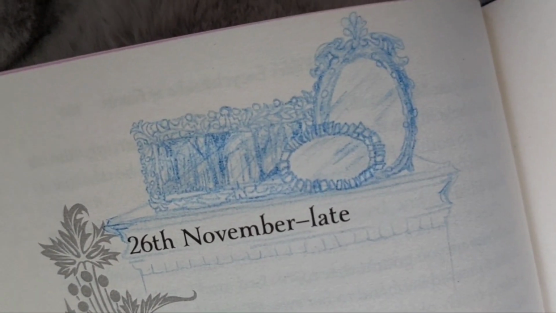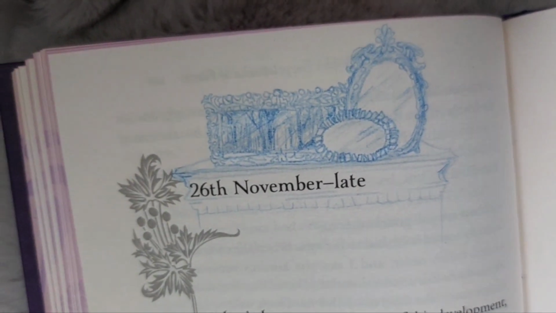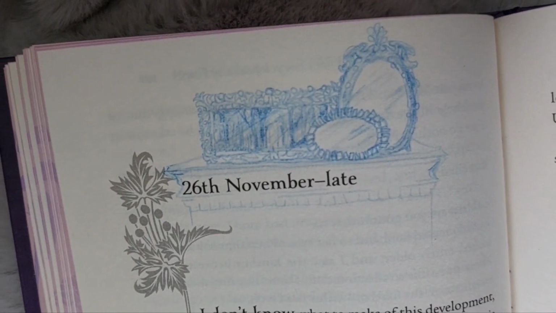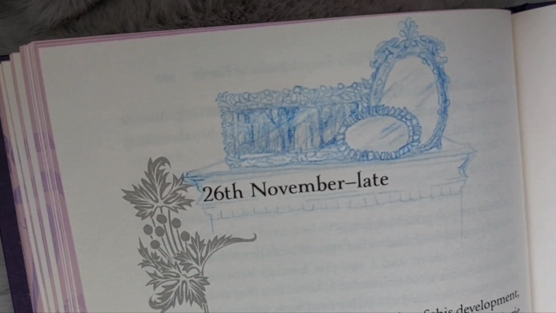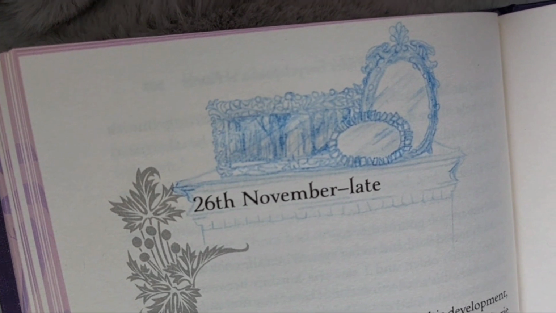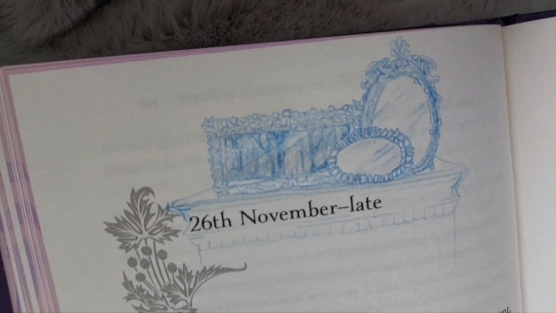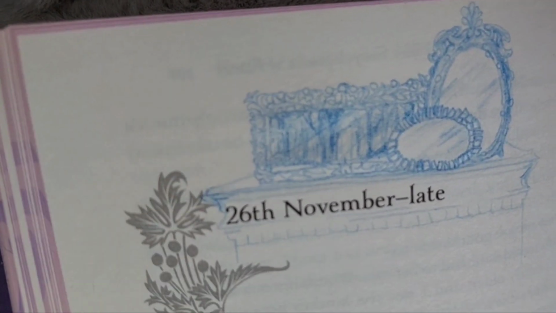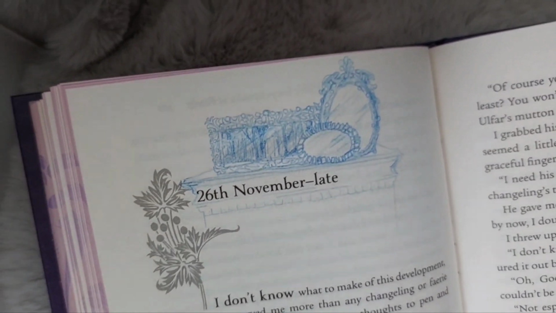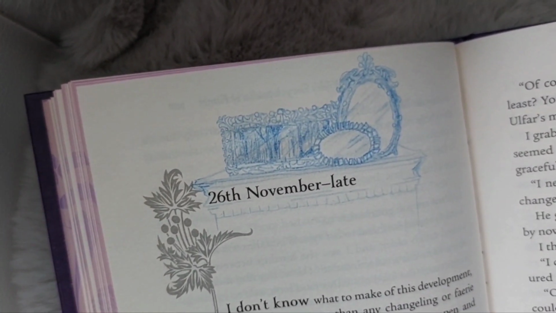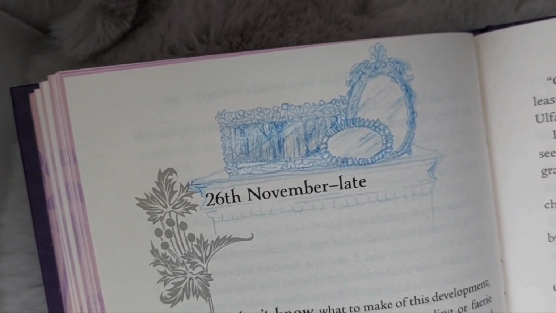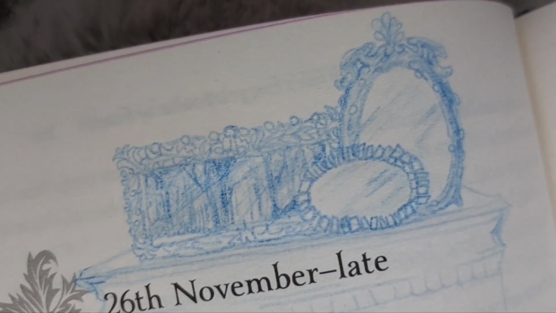Then a few pages later we have all these mirrors right here. I think these are in Wendell's room, again at this hut, cabin, estate, whatever in the village. And one of these mirrors shows a forest scene. So yeah, magical mirror right here that I just had to draw.